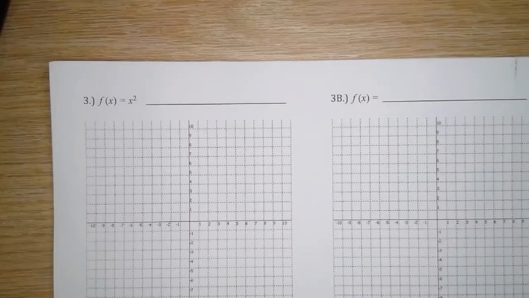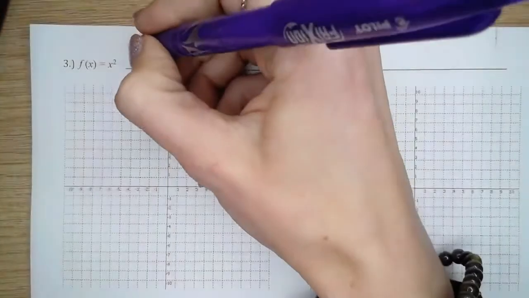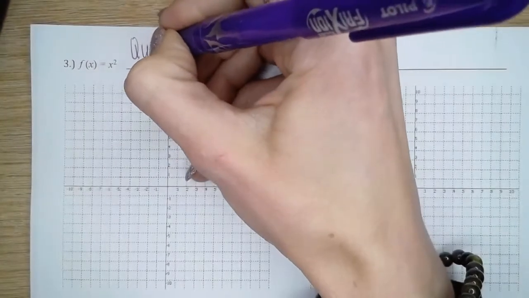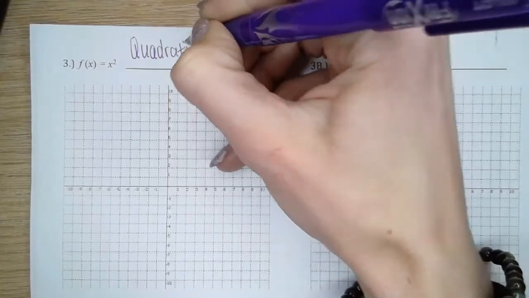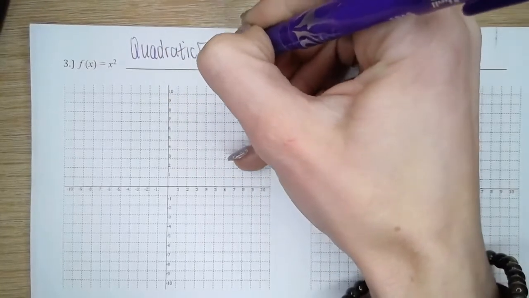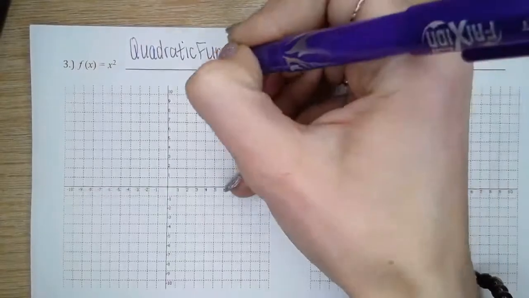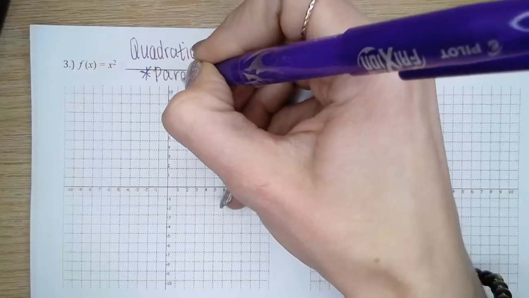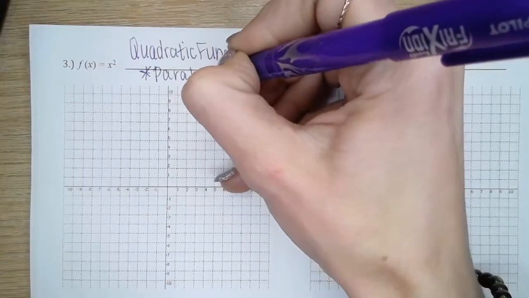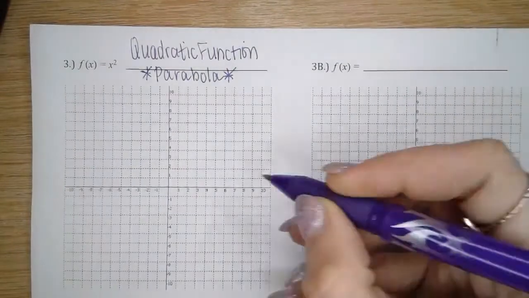Next, this one is called the quadratic function. The name of the graph is actually called a parabola. What does that graph look like?